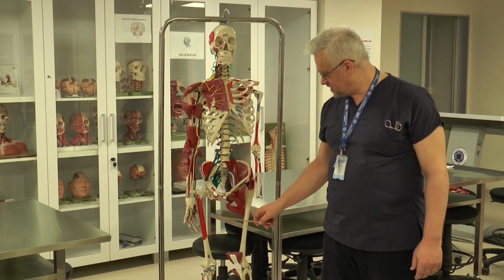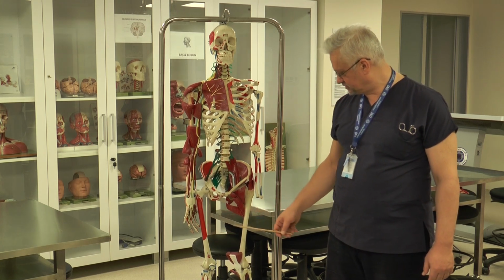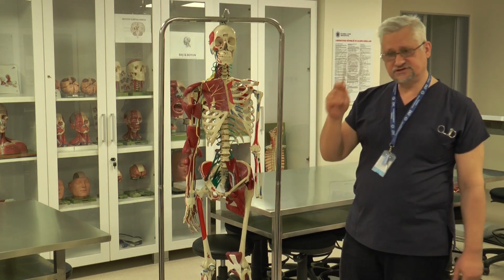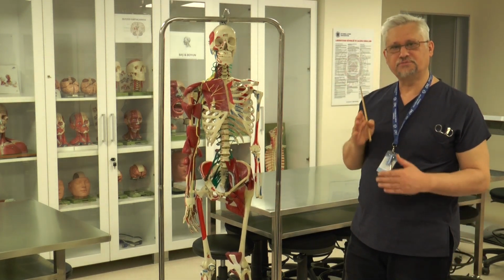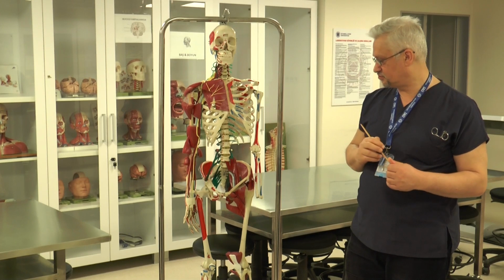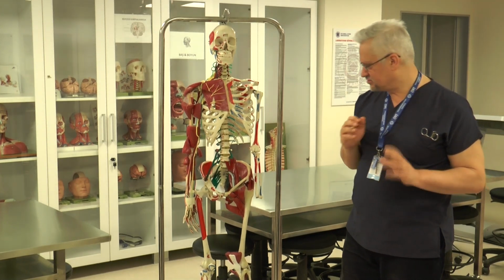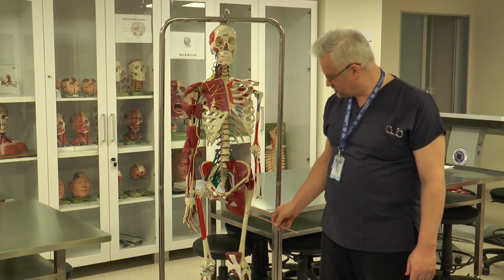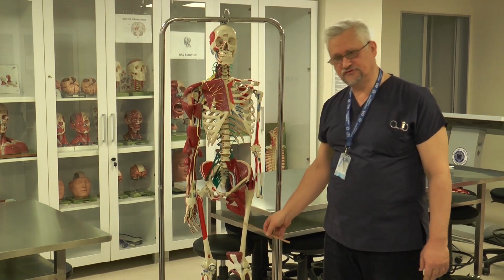Second, and most importantly, at the back of the femur there's a rigid, straight, sharp border, and this is called the linea aspera. The linea aspera is always located on the posterior side. On the anterior side, it's smooth.